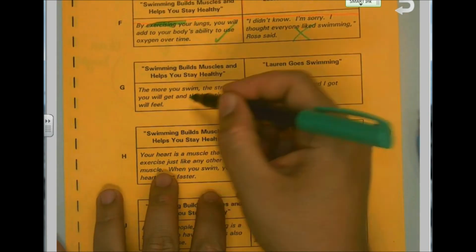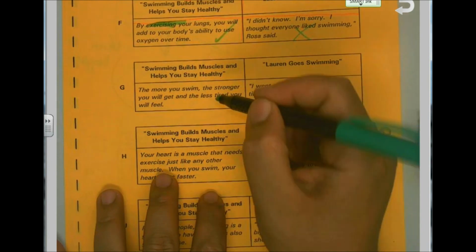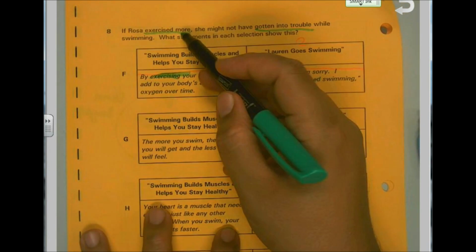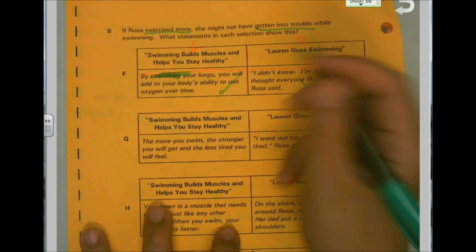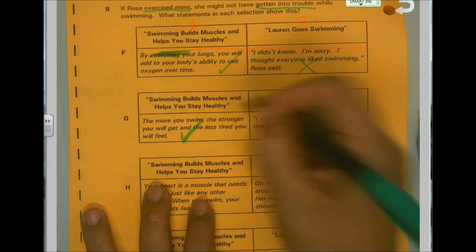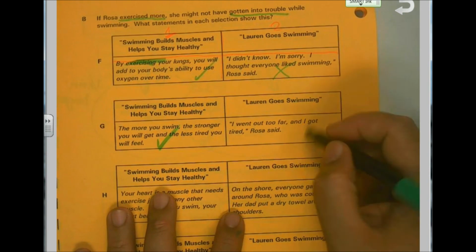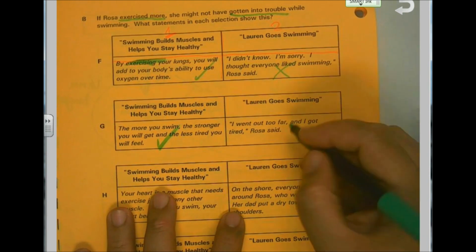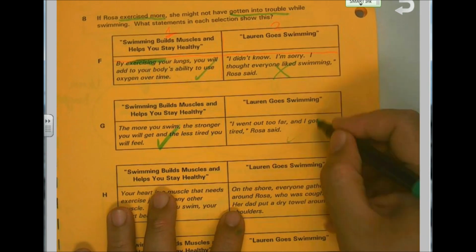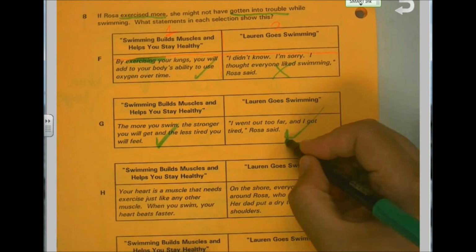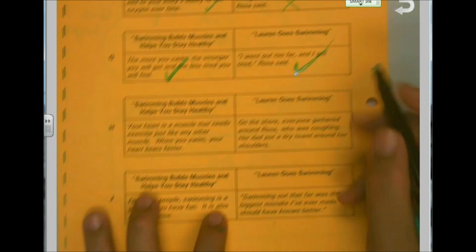G. The more you swim, the stronger you will get and the less tired you will feel. Does this talk about exercise? Yes, because swimming is an exercise. I went out too far and I got tired, Rosa said. Does this talk about her getting into trouble? Yeah, because that's how she almost drowned. So that's a definite maybe.